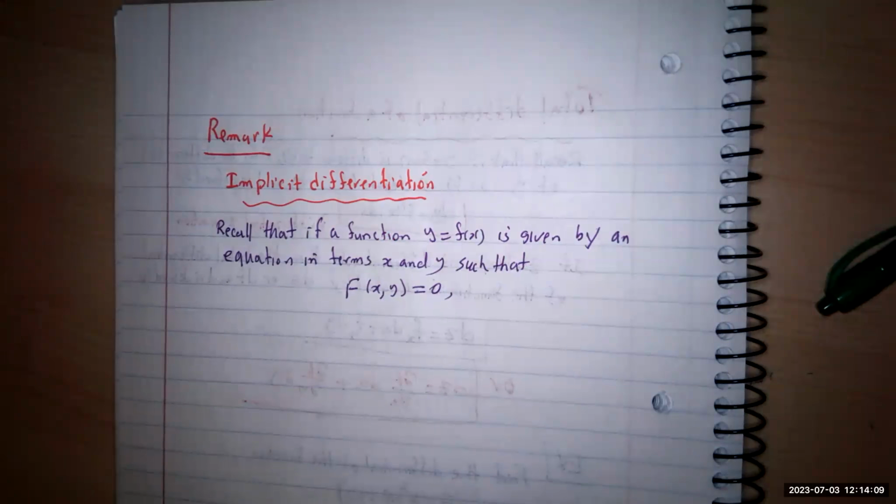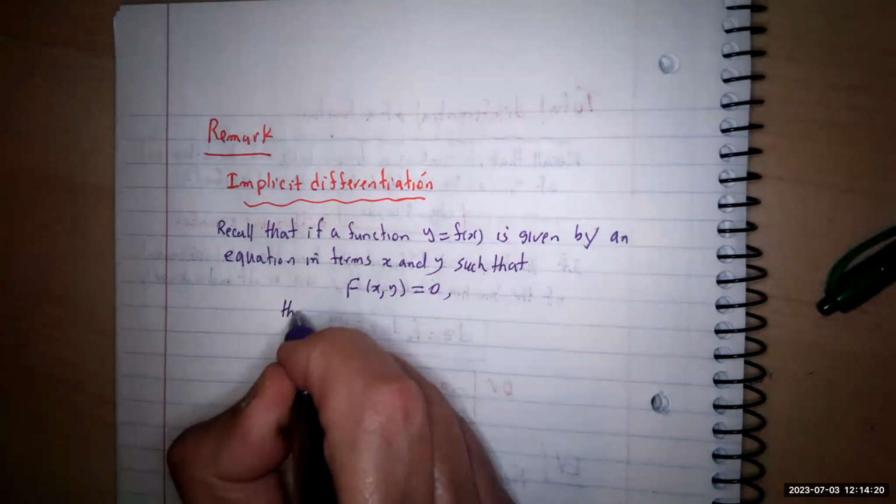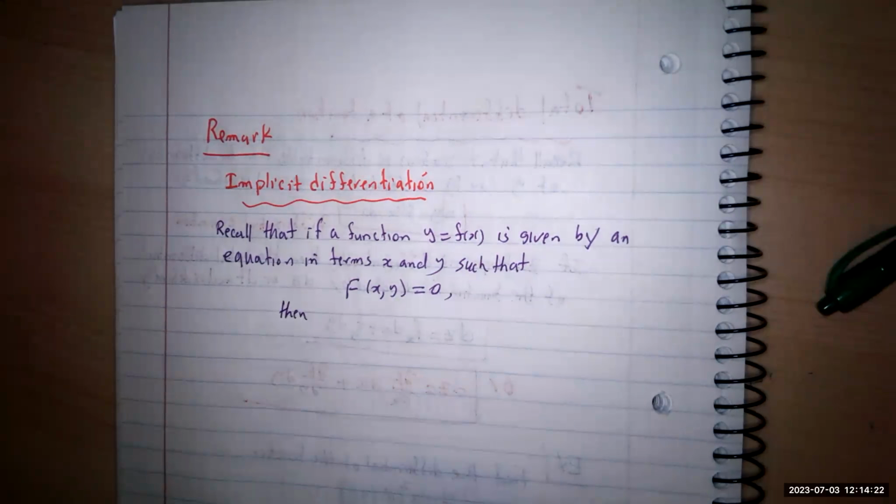So you have a function y, but you have to find it from this equation. And sometimes, or most of the time, this equation is not going to be solved for y. So then we say the function is defined implicitly.